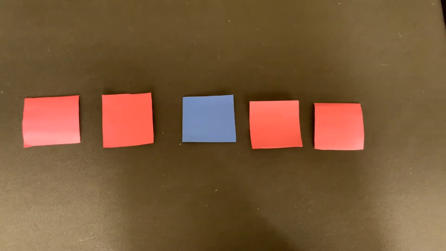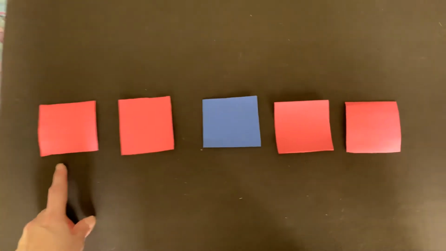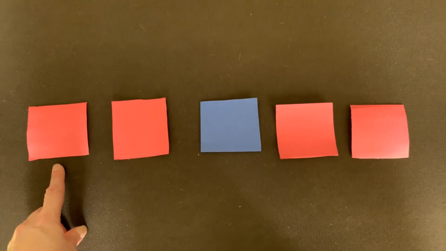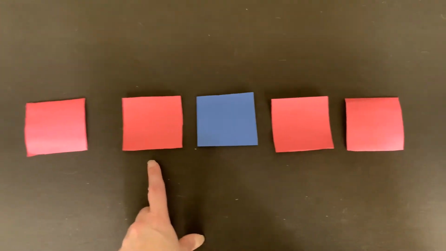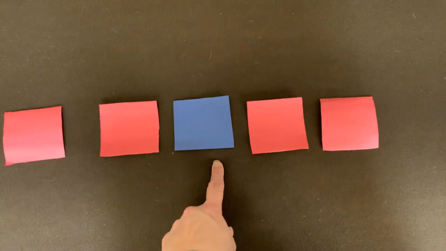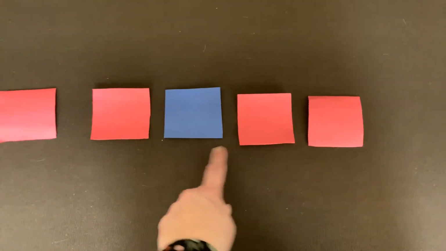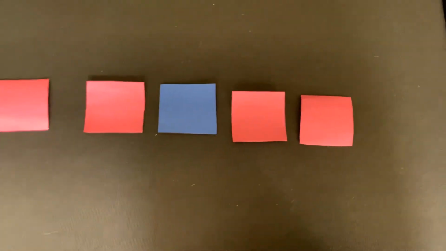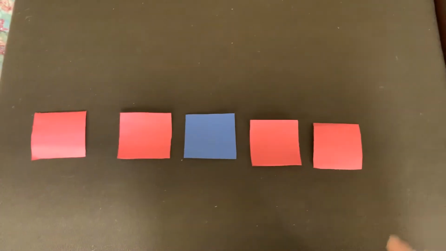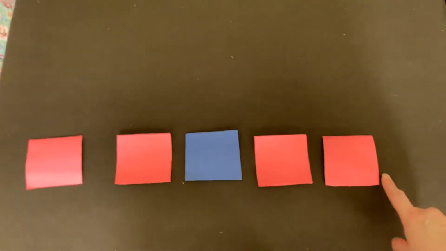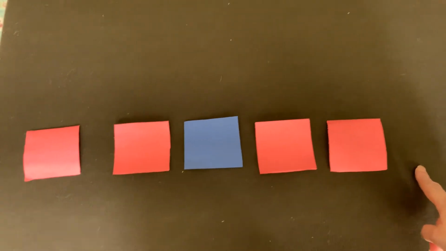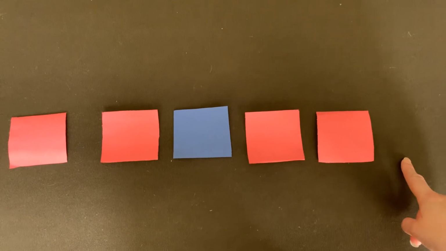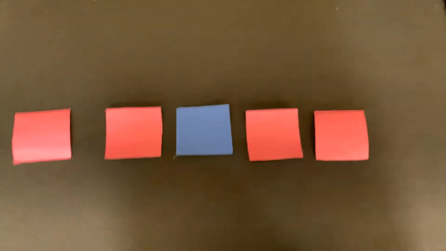Okay, so, I see a red one. Maybe if I put it this way, it looks a little more the same. Red, red. What's that one? Yep, blue, red, red. So if I was to extend this pattern, what do you think is going on here? What should I put here? Should I put a red? Should I put a blue? Which one should go there?